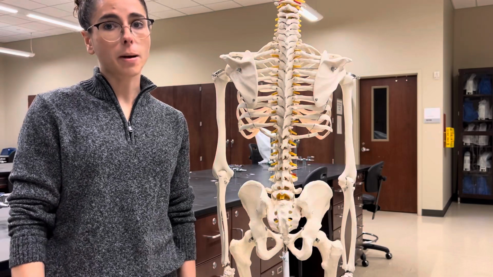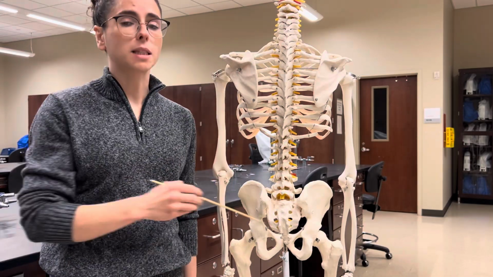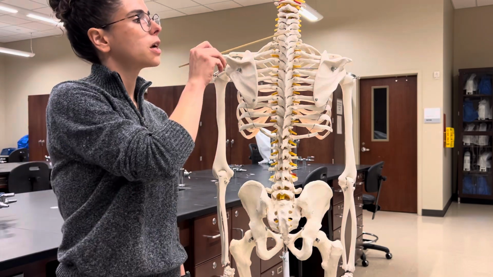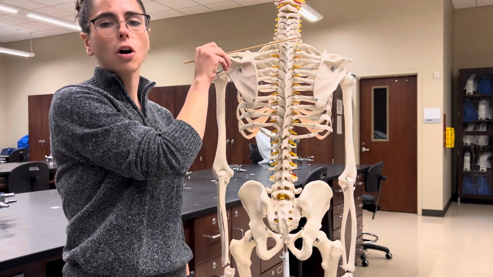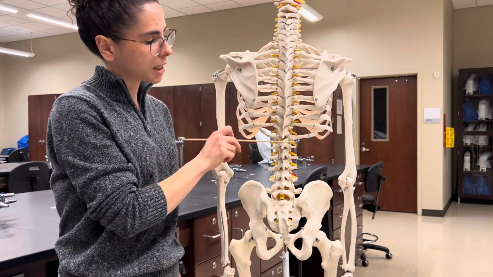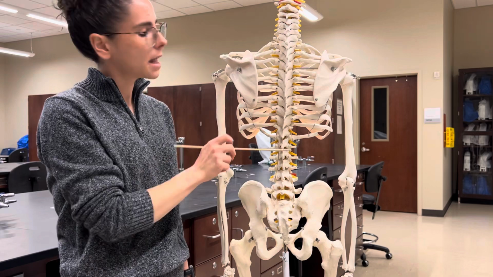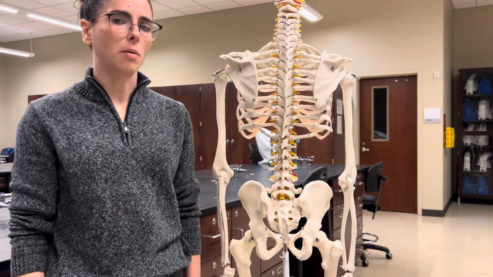All right, so let's talk about the spine. So this is the spinal column here, and it's broken up into three sections. So this section up here is called the cervical spine. That's what makes up your neck. And then this portion here is the thoracic spine. That's what makes up your upper to mid back. And then your low back is called the lumbar spine.